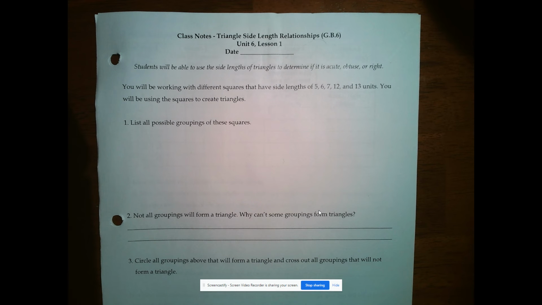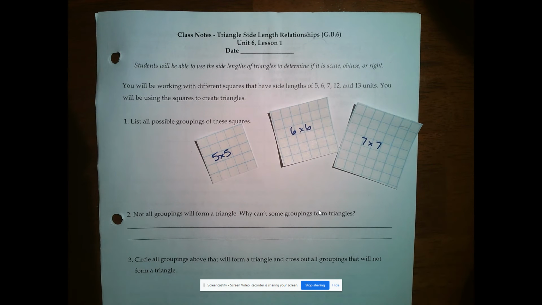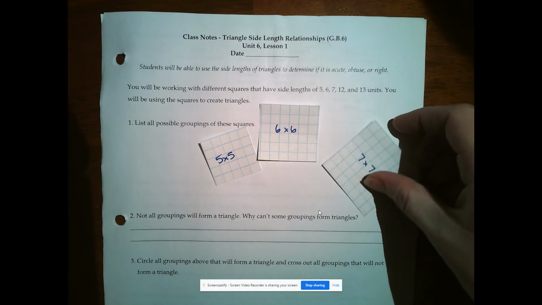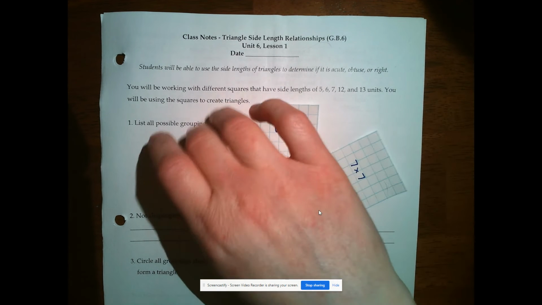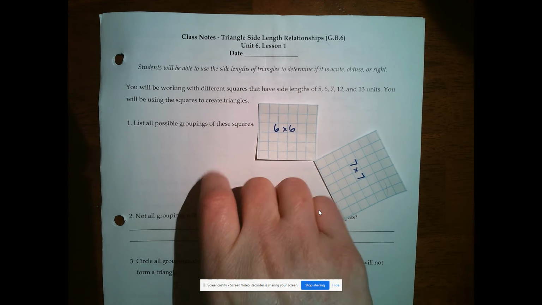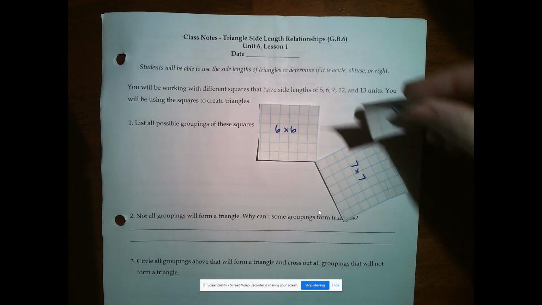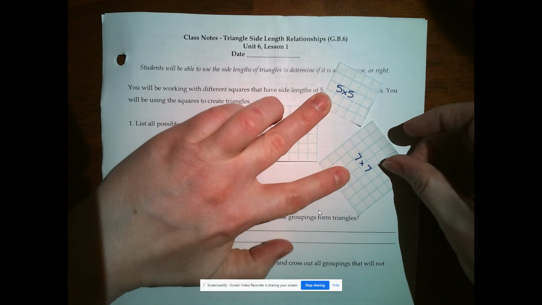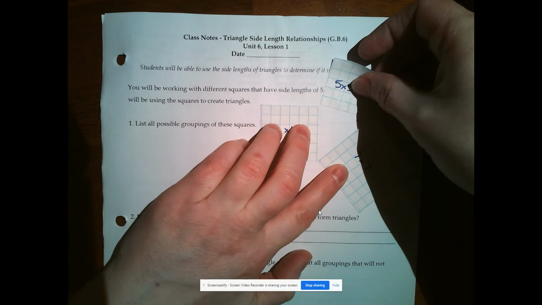So the question is, if you have a 5 by 5, a 6 by 6, and a 7 by 7, can you make a triangle with those? So the empty space between the squares needs to be some sort of triangle. So if I move these squares around, is it possible to make a triangle with that empty space in between them? And the answer is yes.